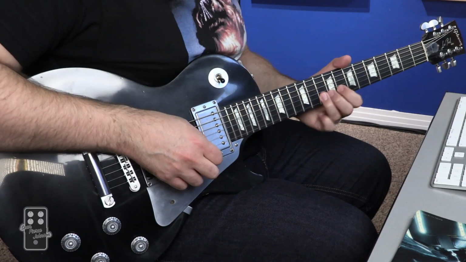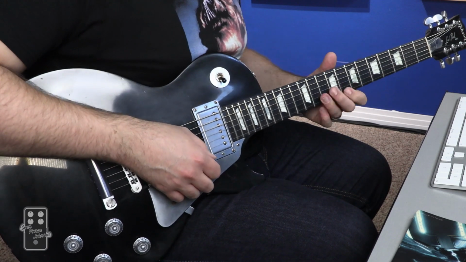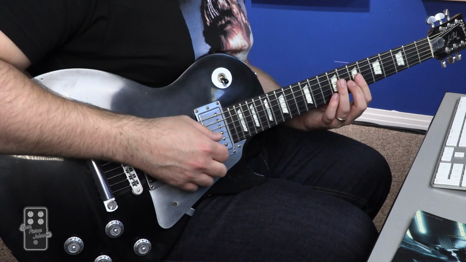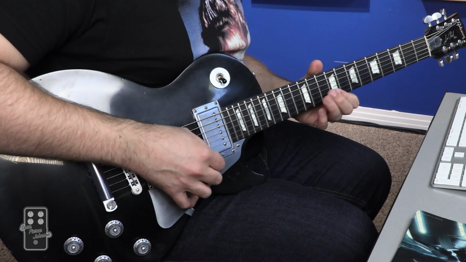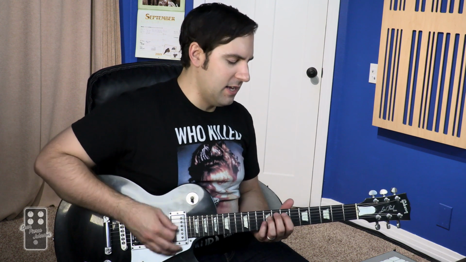But if you want to go for something like a condenser microphone, say something similar to a Neumann U87, very different kind of sound, but still one that's very cool. And you have this flat setting, which is a very interesting thing.